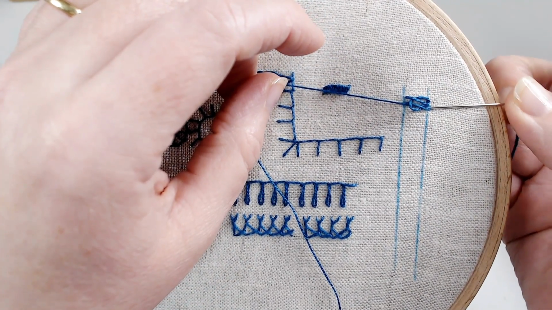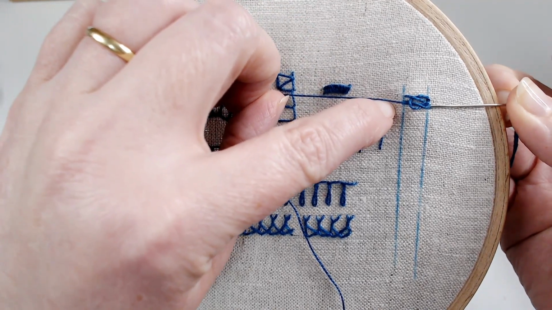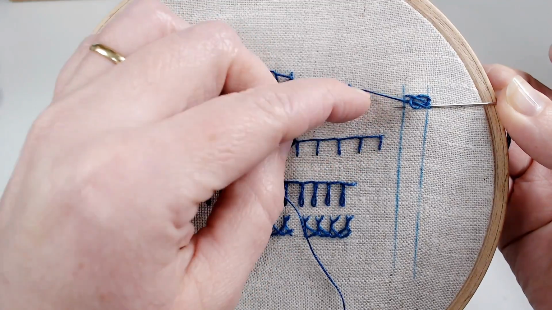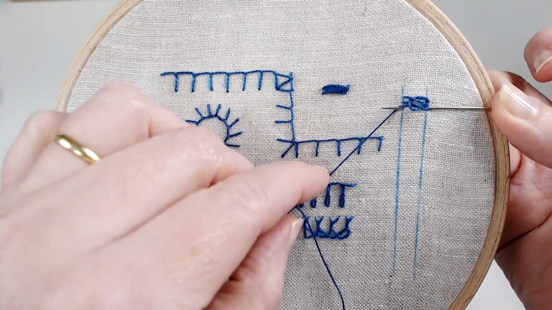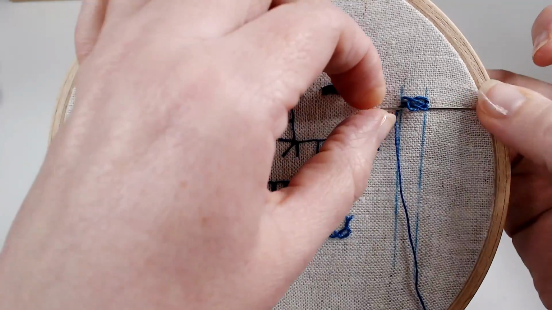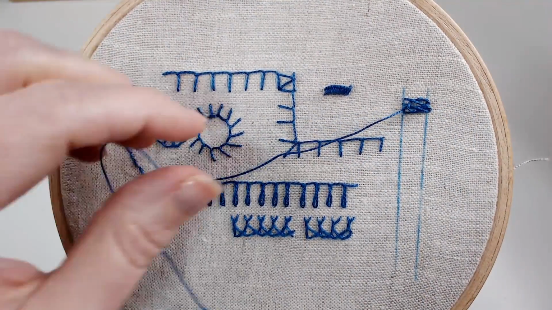Then I'm going to bring up my needle on the left hand line just next to where it came out before, take the working thread underneath that needle and pull through.